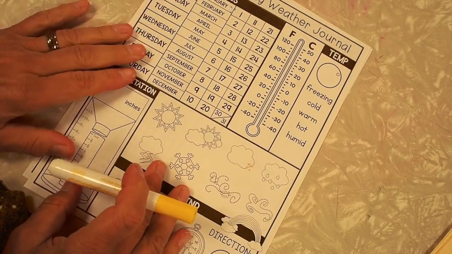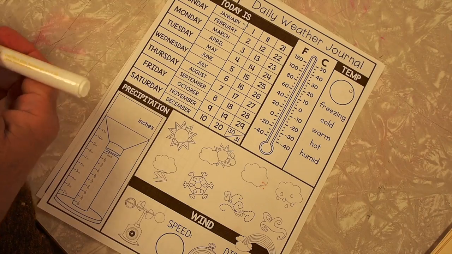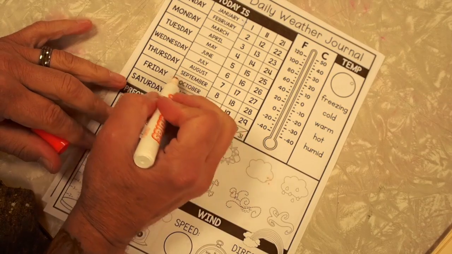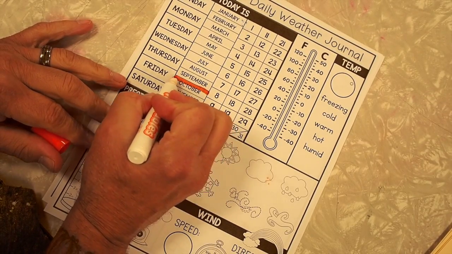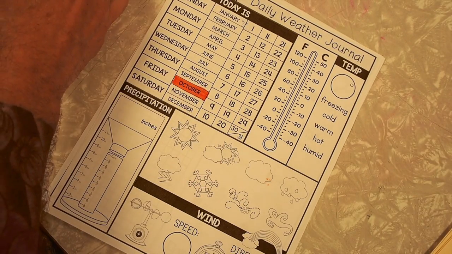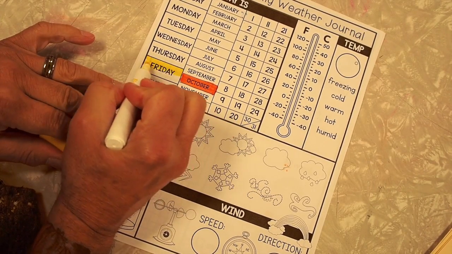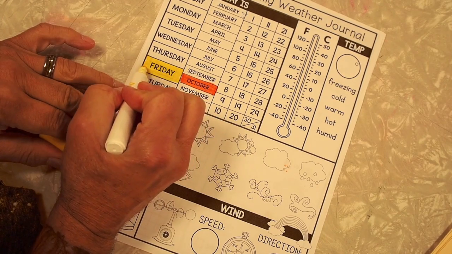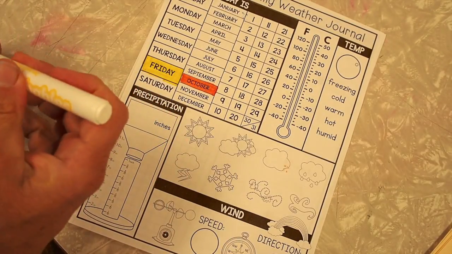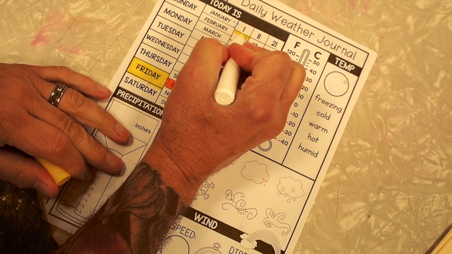Now, the daily one's a little different. It has a lot more information. So first, you could pick how you do it. Today is Friday, and it's October. I'm going to use orange for October, just because I like October orange. And today is Friday, so I'm just going to pick another color. I could have done it all orange, but this daily sheet just tells what the weather is on one day. Okay? And then I picked the date. What did I say it was? It was the 2nd. So I color in the 2nd.